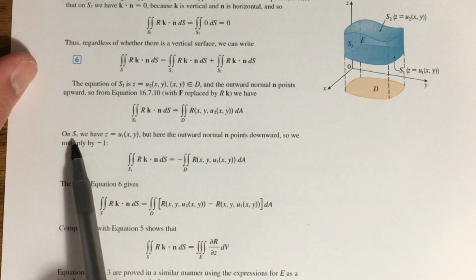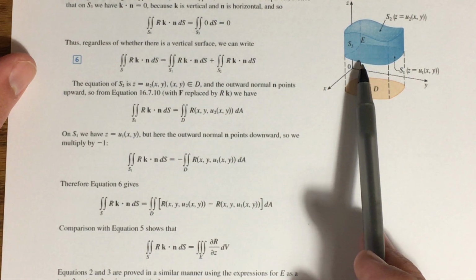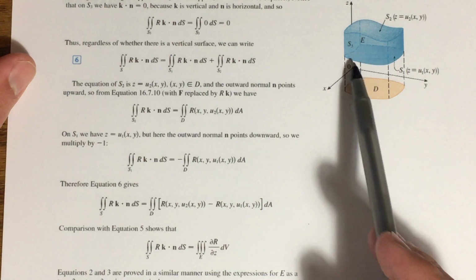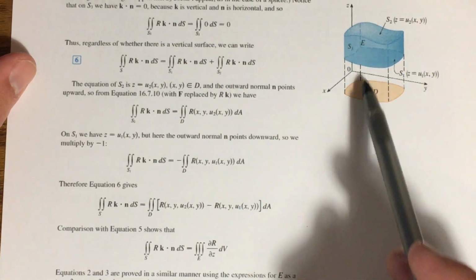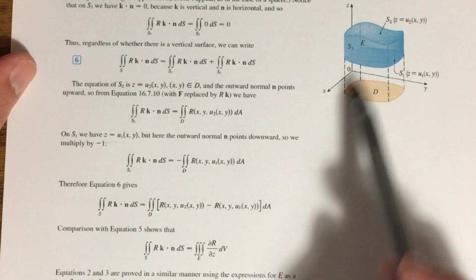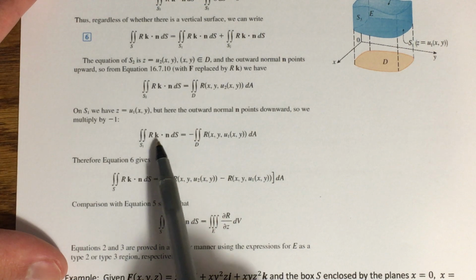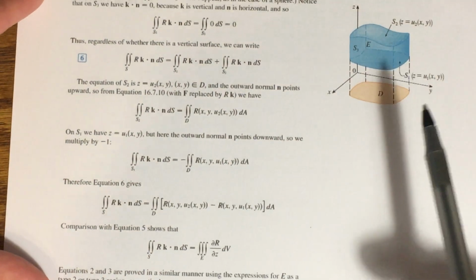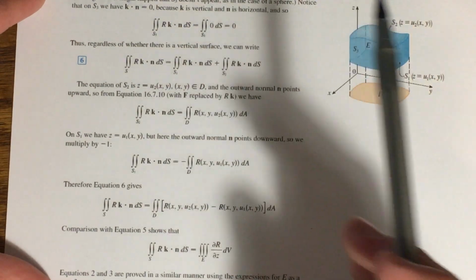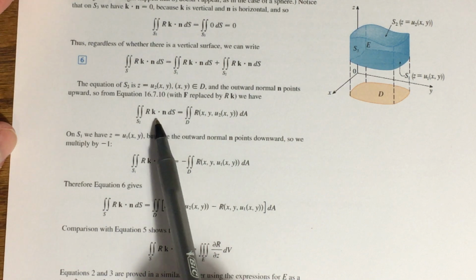Okay. Now, what about on S1? Well, if we're talking about S1, remember the outward unit normal n is going to be pointing downward, because that would be pointing outside of that solid region E. So if I have k dot n there, remember k is pointing in the exact opposite direction. k is an upward unit vector. So that means that these two vectors have a 180-degree angle between them.